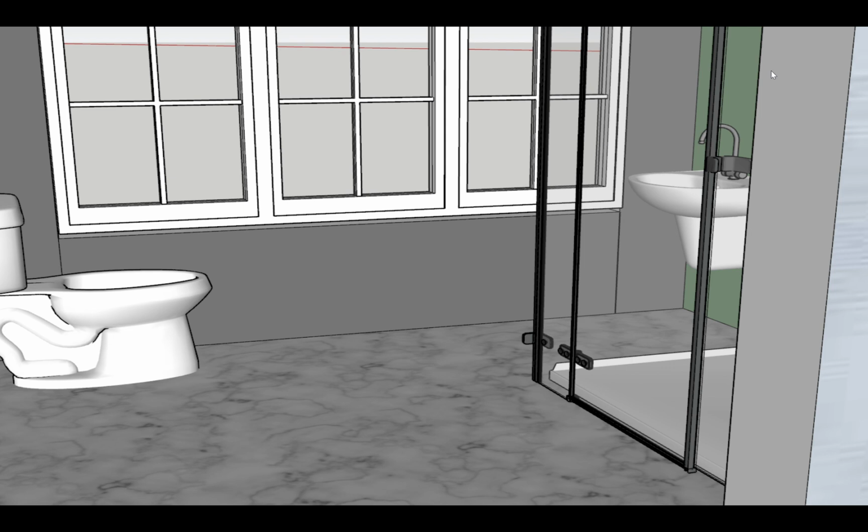Like I said, mobility is one of the key factors in this build. And then I made sure to have the sink raised up enough so that anyone with a wheelchair can roll up to it and roll back without any issues. And the toilet is big enough to, like I said, roll up and roll back.